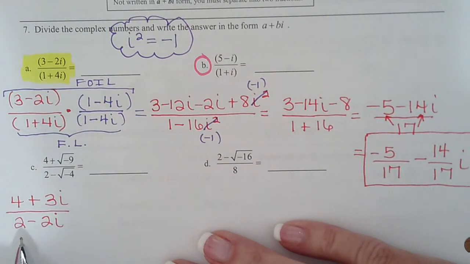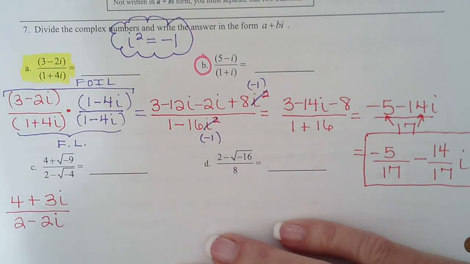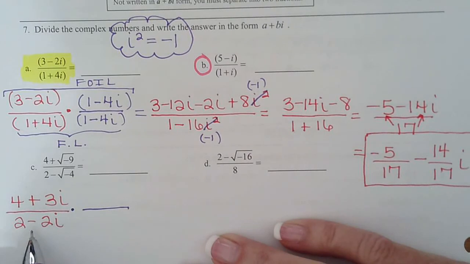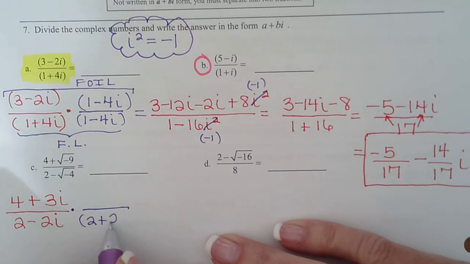So we look at this and we go, I need to get rid of that i, which means I need to multiply by the conjugate. So what is the conjugate of 2 minus 2i? 2 plus 2i. But whatever you do to the denominator, you must do the same thing to the numerator.